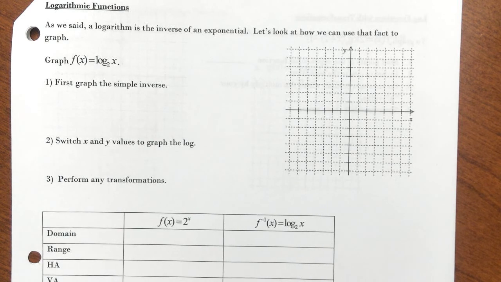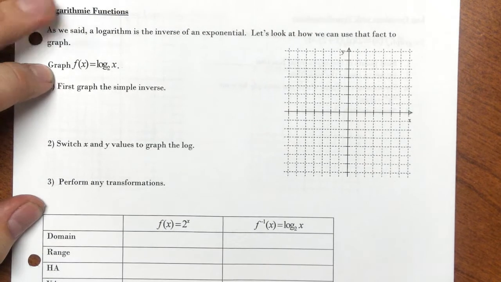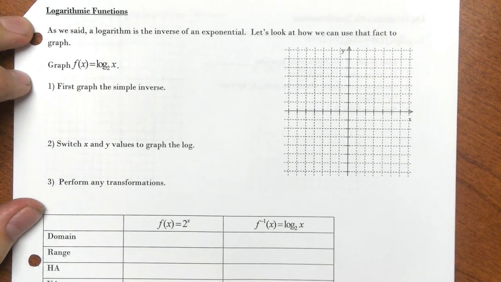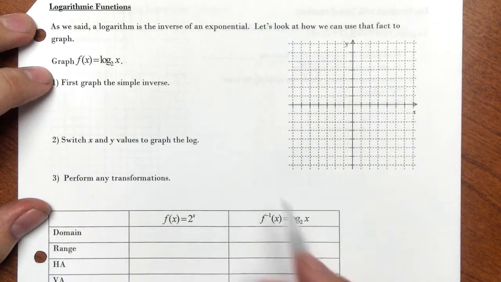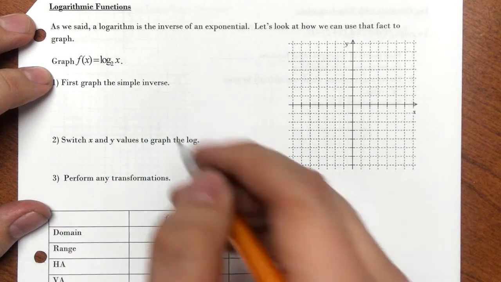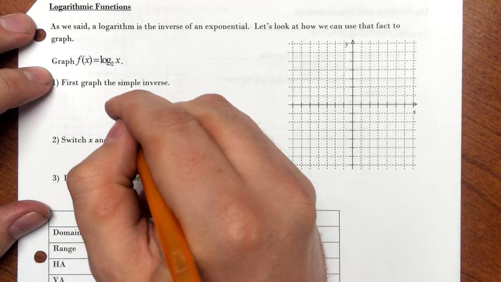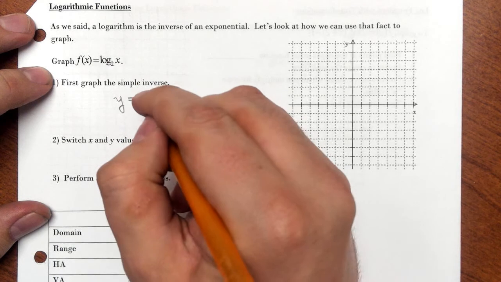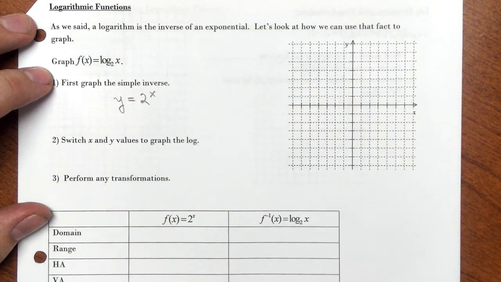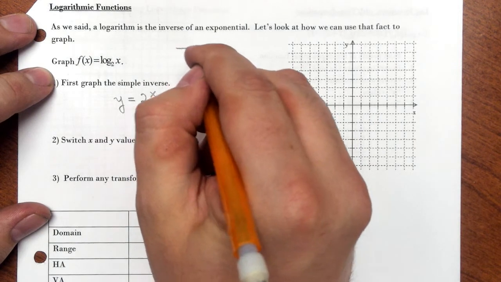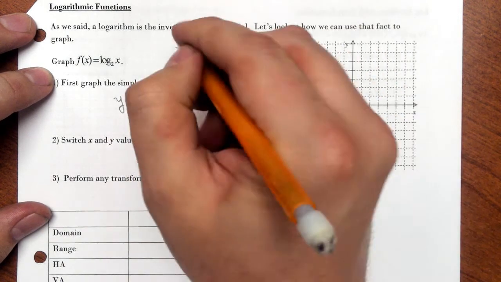How do we graph this? Well, the general process for graphing this is to first consider the inverse of this logarithmic function. So since this is base 2, the inverse will be the exponential with that same base. So that's 2 to the x. Now when I'm doing this, here's the trick. I'm going to need two tables.